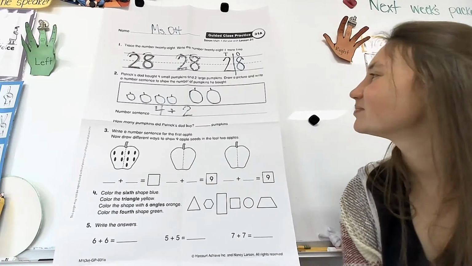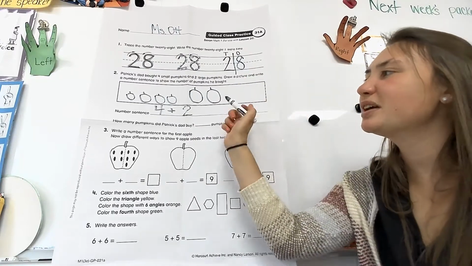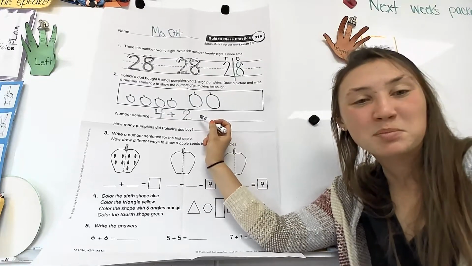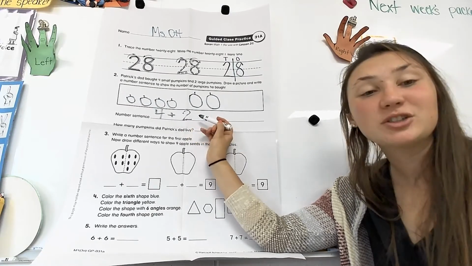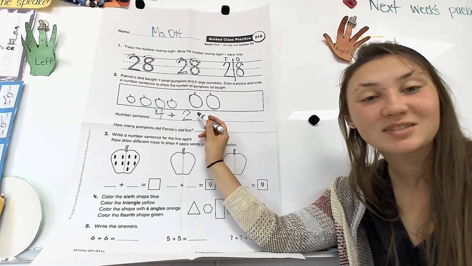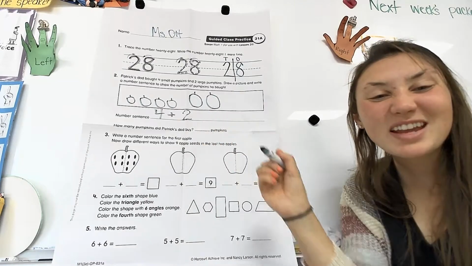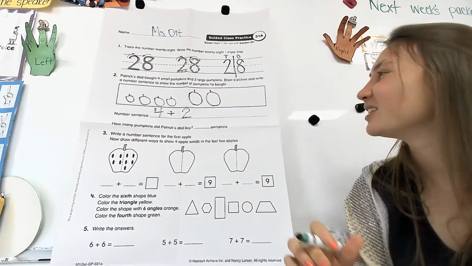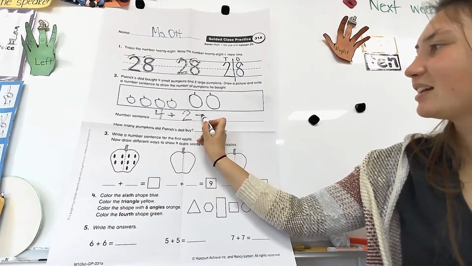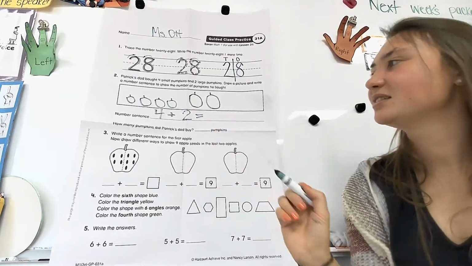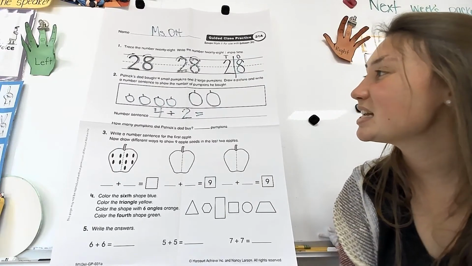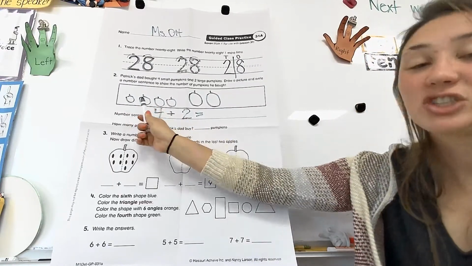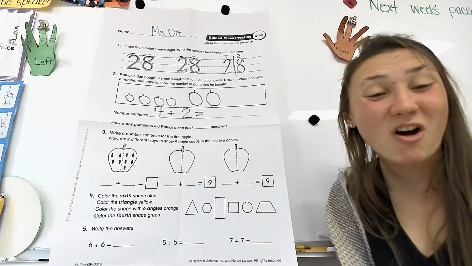All right. And then, do you remember what comes next in our number sentence after we make our 4 plus 2? What do we need next? Yeah, we need our equal sign. So, make 2 lines for an equal sign. And then we need to show how many pumpkins we have all together.